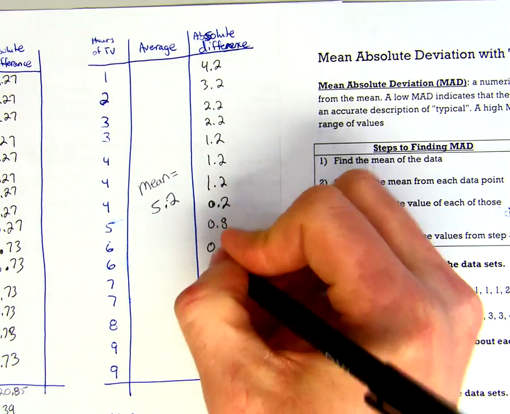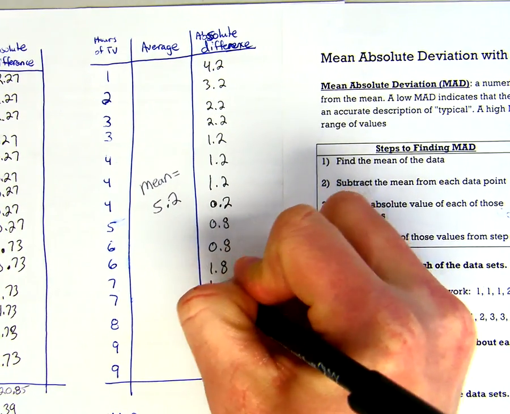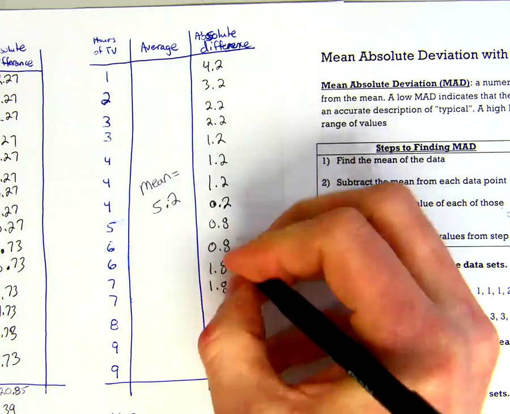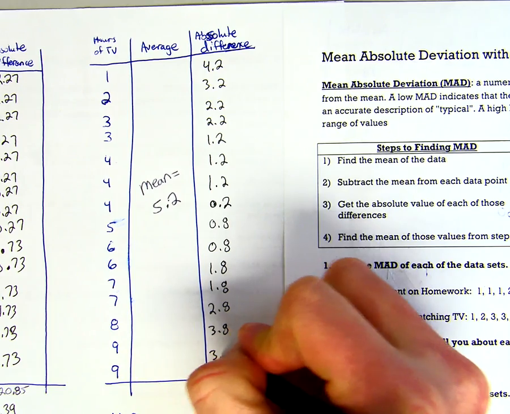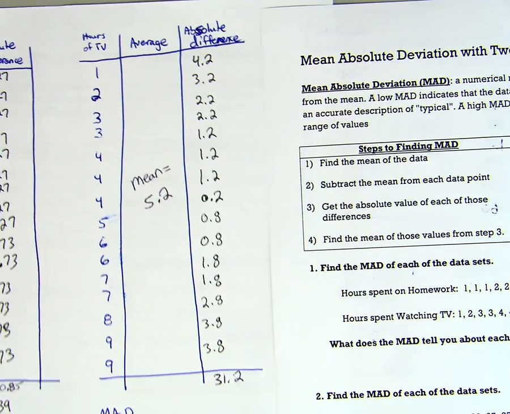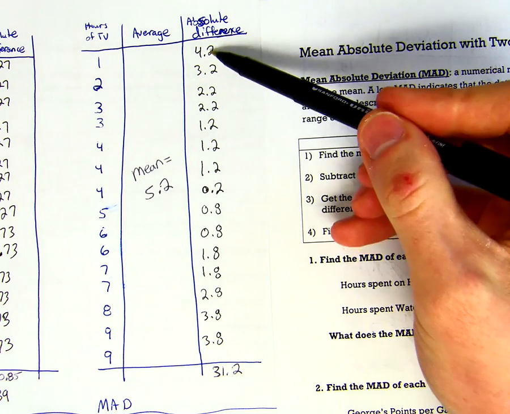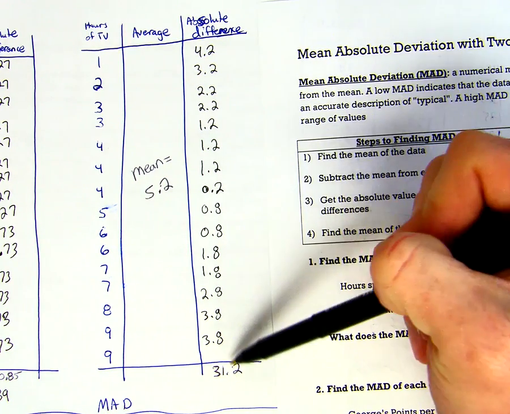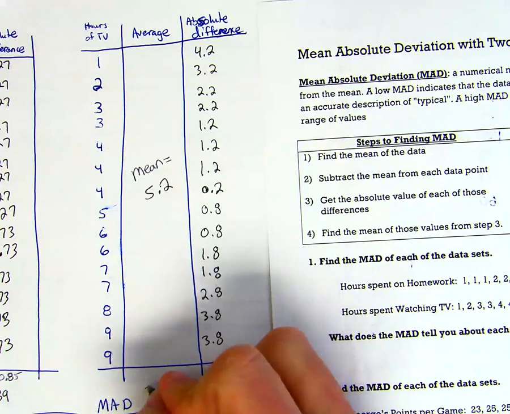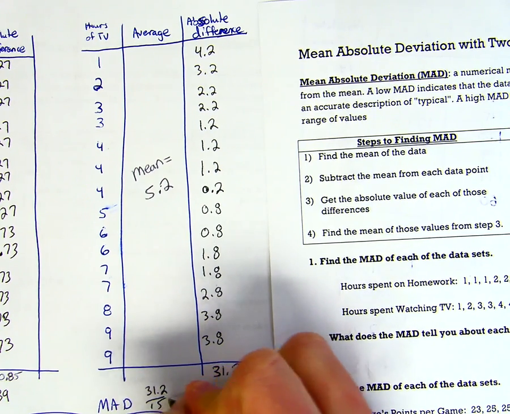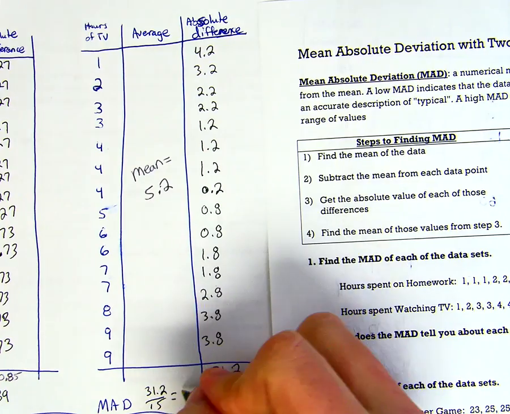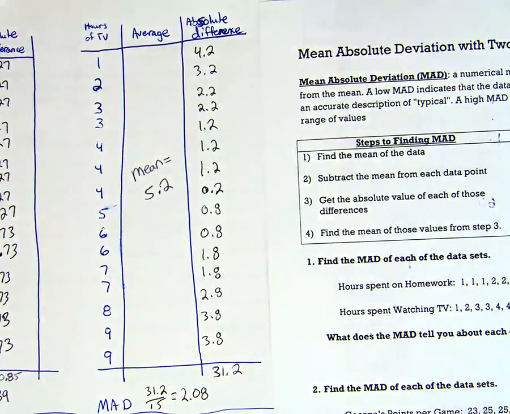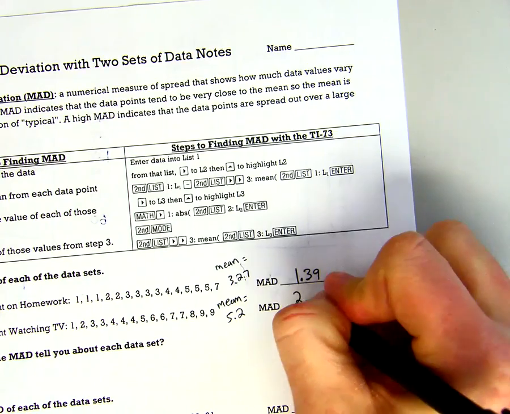The difference between 7 and 5.2 is 1.8. That twice. Difference between 5.2 and 8 is 2.8. And then 9 would be 3.8 twice. So I went ahead and added all of those up. So I'm going to find the average of this absolute value difference. I added them all up to get 31.12. And I'm going to do 31.12 divided by 15, because there's 15 points of data. And I get 2.08. Come over here and fill this in.